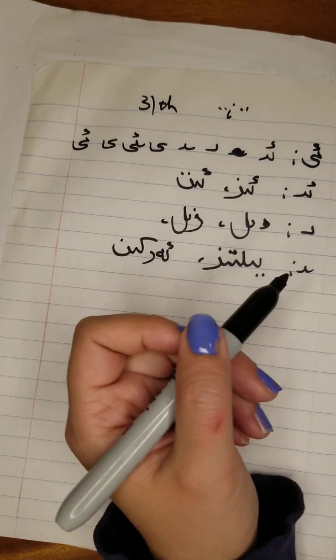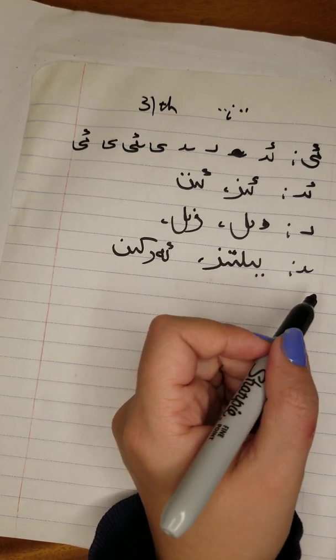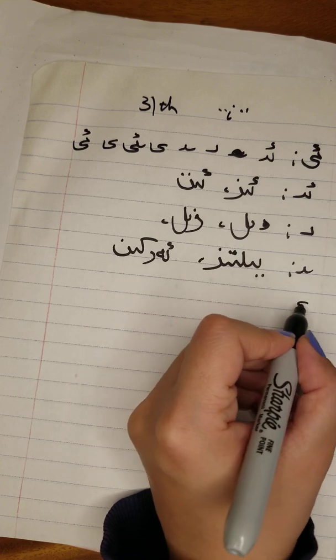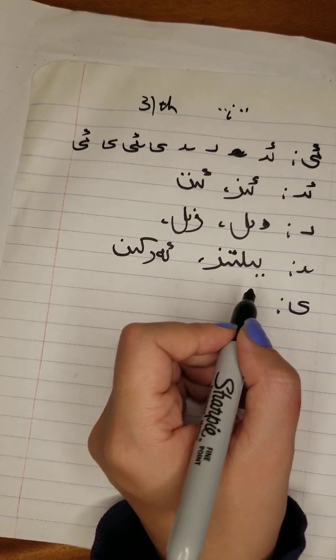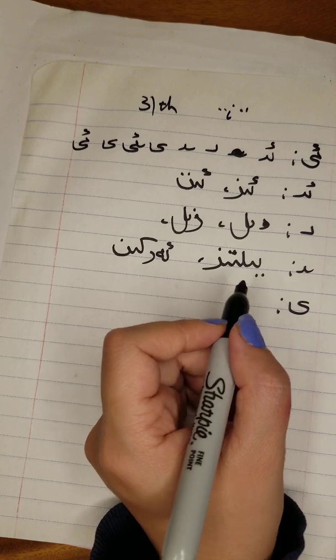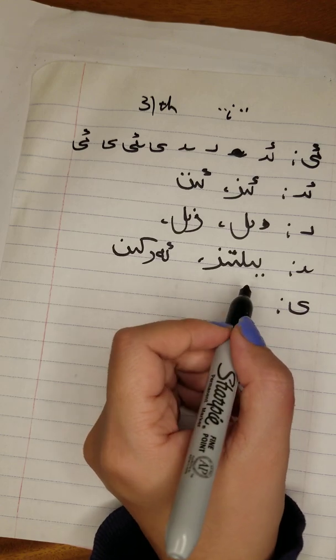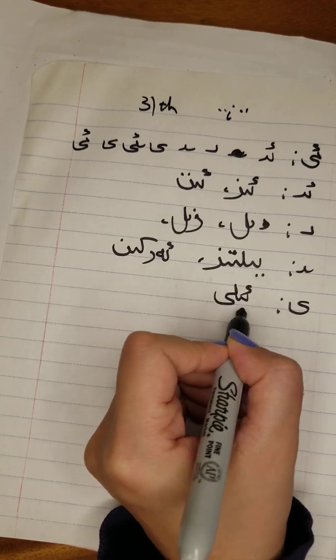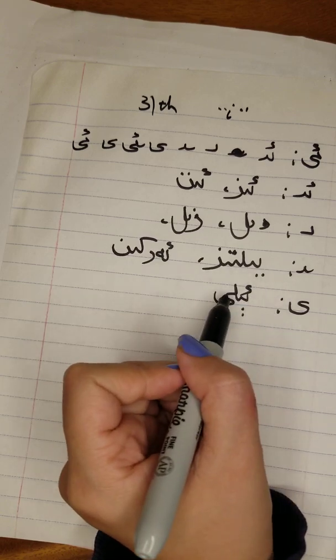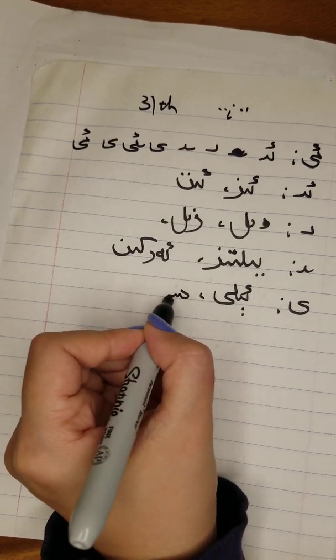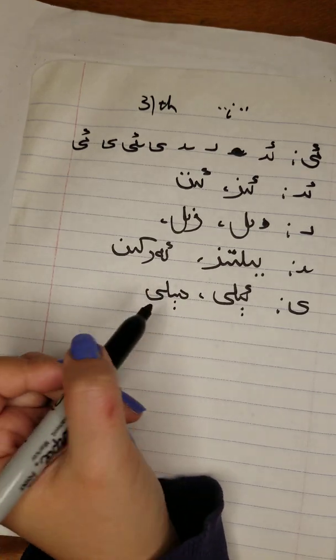There's the middle connecting form and back connecting form. Eli, Millie, someone's things.